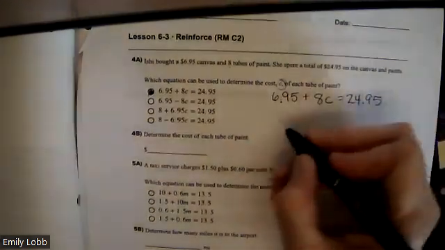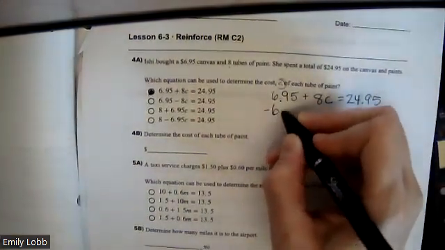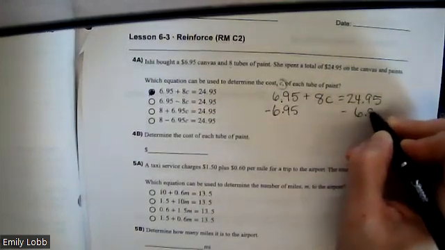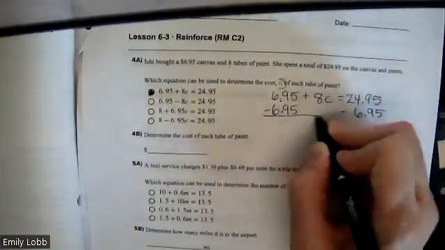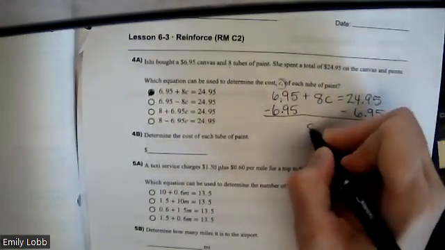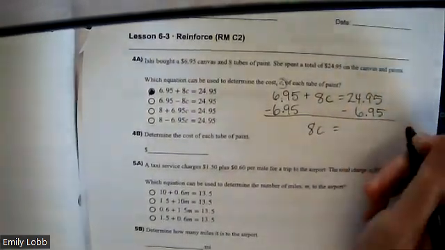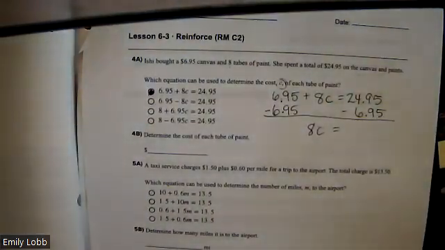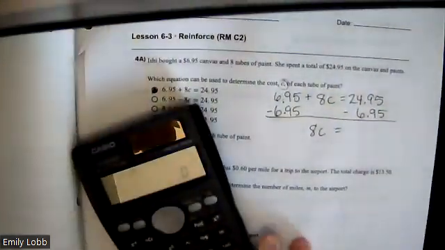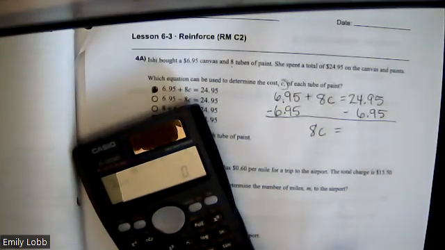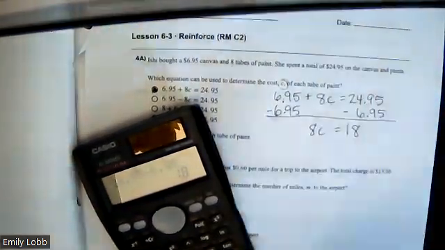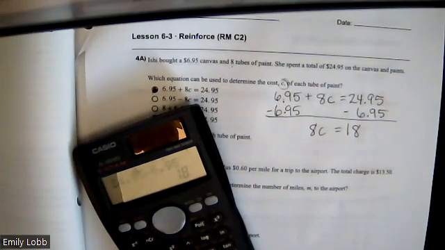So then you would solve by taking the opposite of $6.95 from both sides. That leaves me with 8C is equal to 24 minus 6. Because 24 minus 6 is 18.